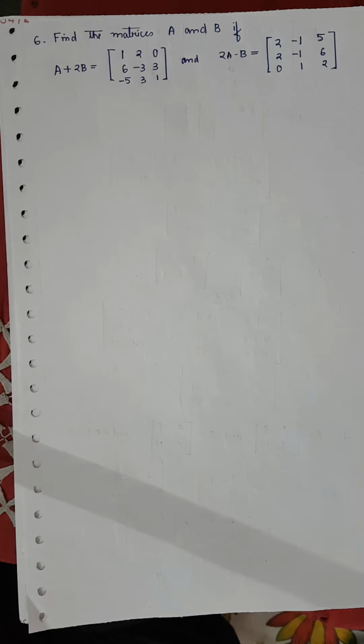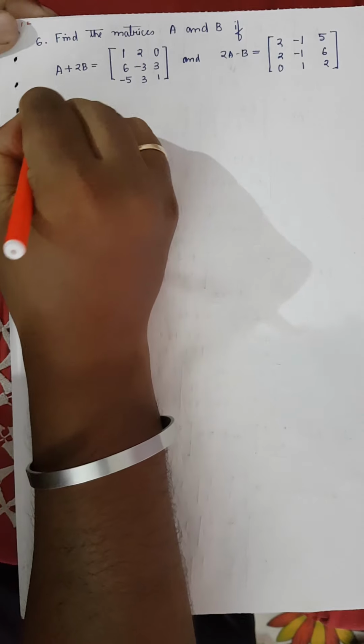Now number 6: find the matrices A and B if A plus twice B is equal to [1 2 0; 6 -3 3; -5 3 1], and twice A minus B is equal to [2 -1 5; 2 -1 6; 0 1 2]. So you need to find out the values of matrix A and matrix B. So how to solve it?